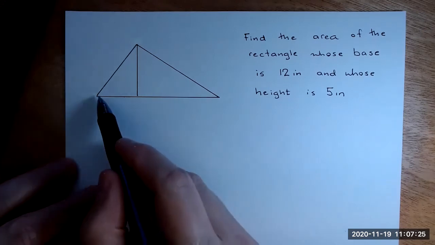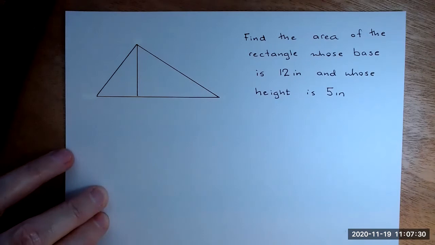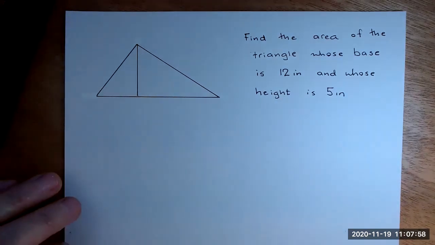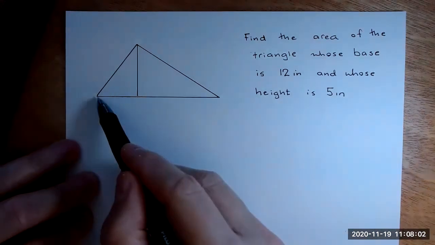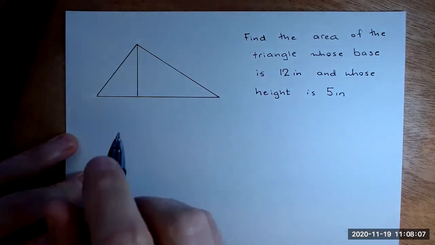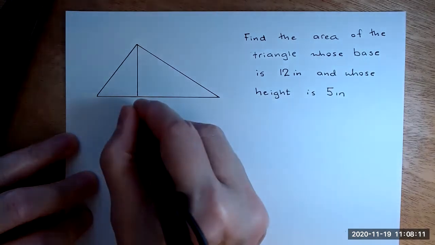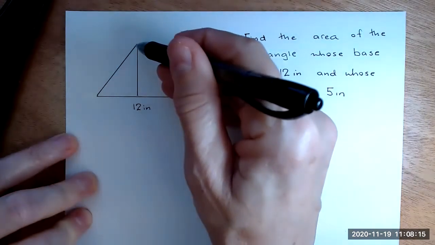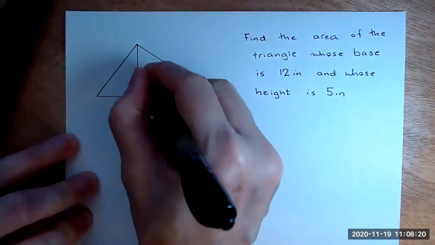All right, here we have a triangle that is not a right triangle. Let's find the area of this triangle. So we're finding the area of this triangle, which is not a right triangle. So the base is this long side, that's 12 inches. And the height is this length from the tallest point. So that's 5 inches.